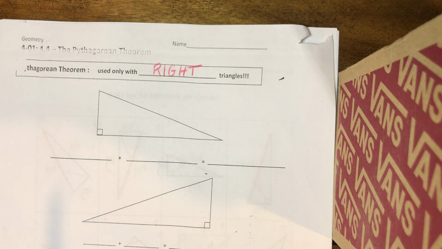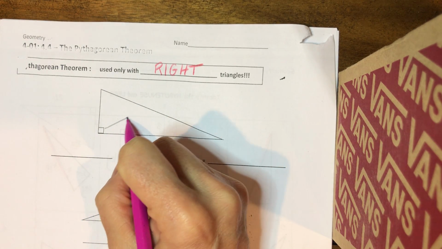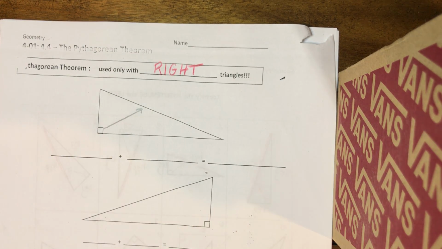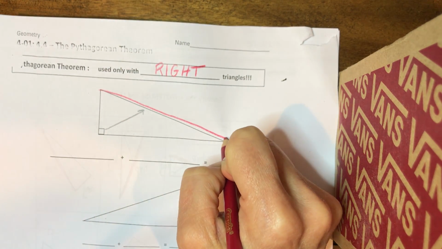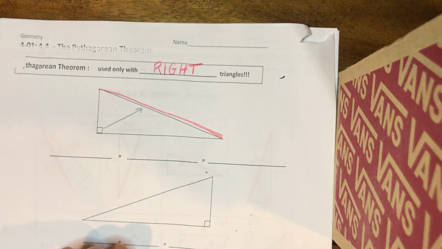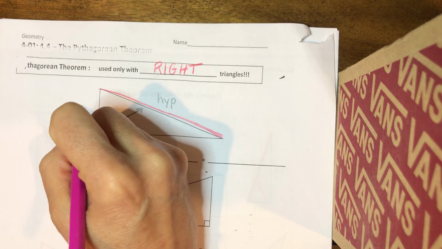No other type of triangle can use the Pythagorean theorem. So it's only with right triangles. All right, so like we did on that first page, let's identify where the hypotenuse is. It's across from the right angle. So this is our hypotenuse. I wish I could trace a little better there. That's our hypotenuse, and the other sides are our legs.